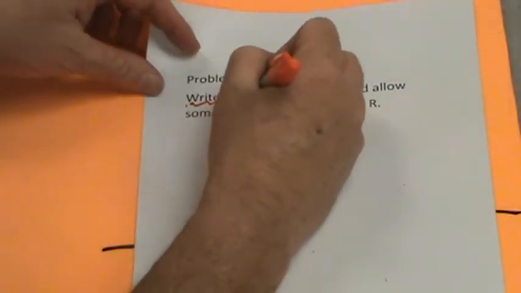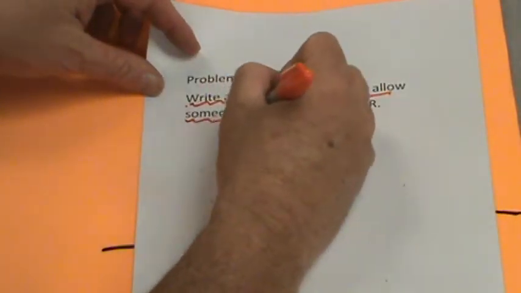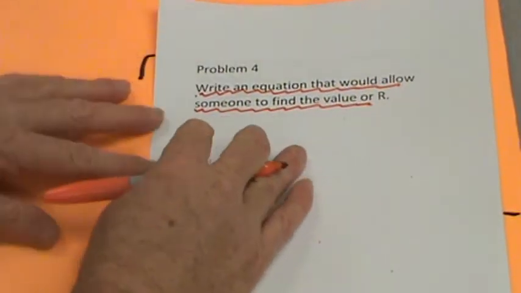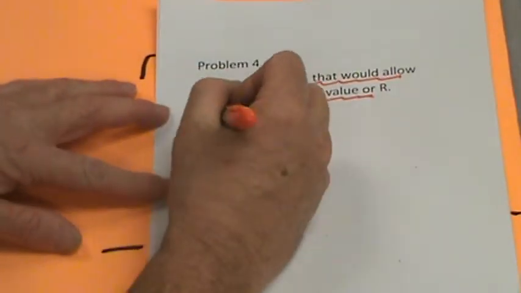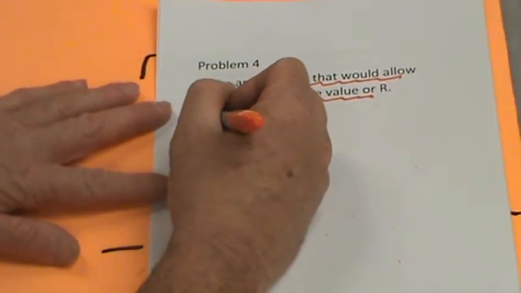All right, let's go to problem number 4. It says, write an equation that would allow someone to find the value of R. What the heck are you talking about, Mr. Leggett? Well, this is something kind of new. I don't think we've really encountered this too much this year, or maybe not at all, in multiplication, I know that. But follow along with me. Okay?